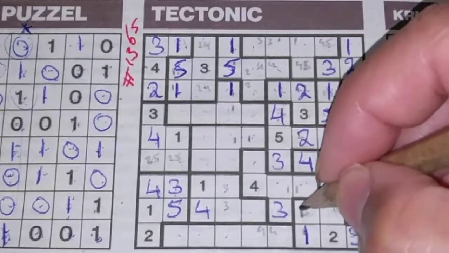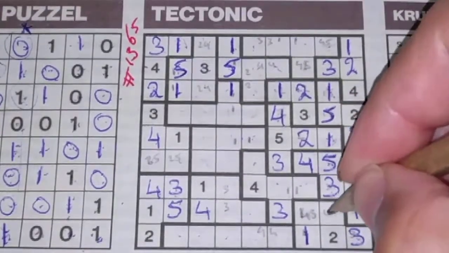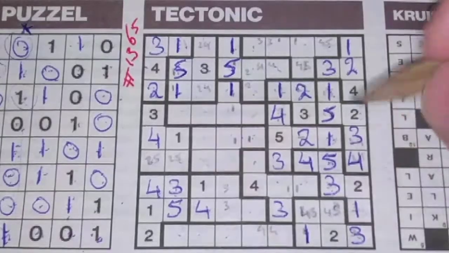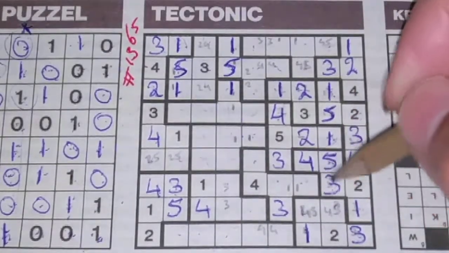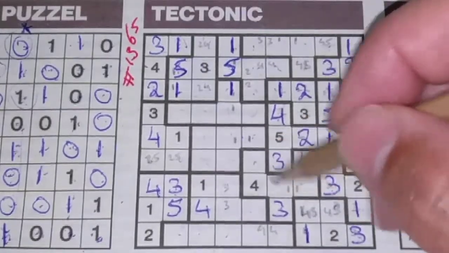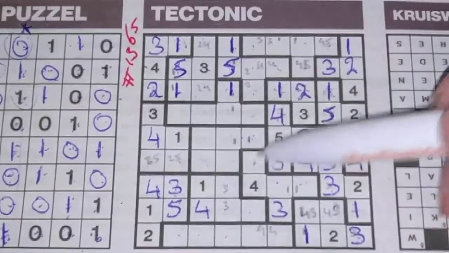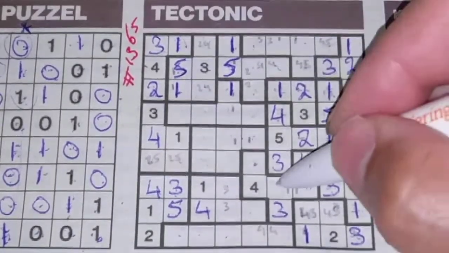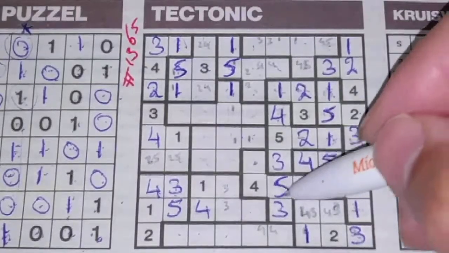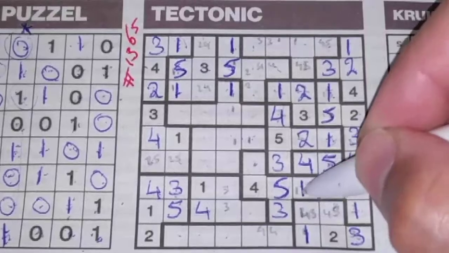Oh, this pencil will break in any moment. 4 and a 5. That means this box cannot be a 5. So the 5 goes in those 2. We see there 5. This box cannot be a 5, that box can be a 5. So 1 box left for the 5 should be there. And I've eliminated the 1, so the 1 goes there.